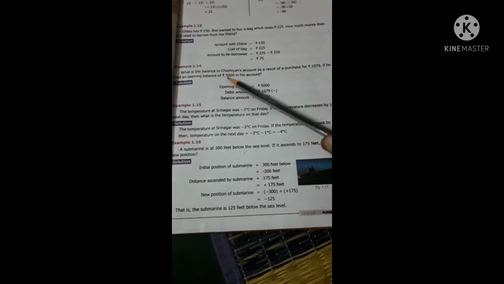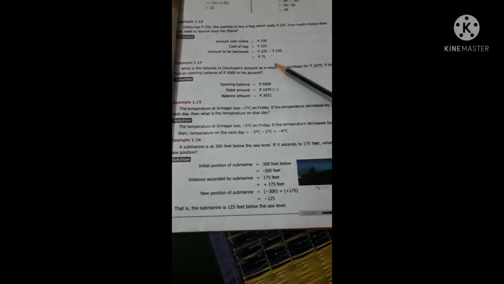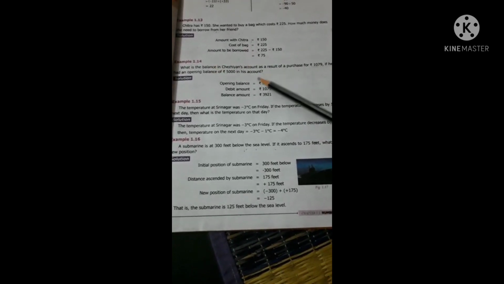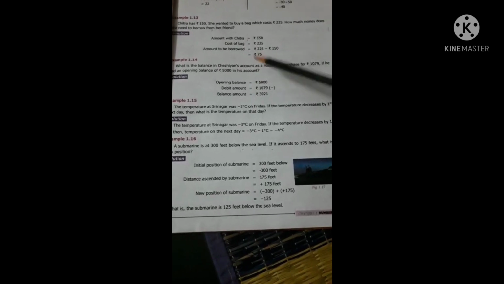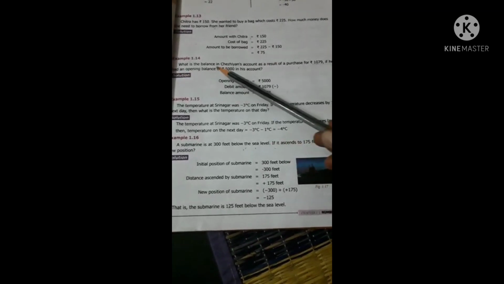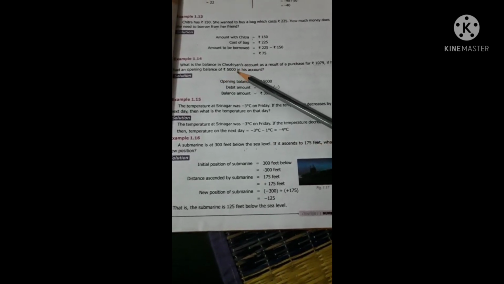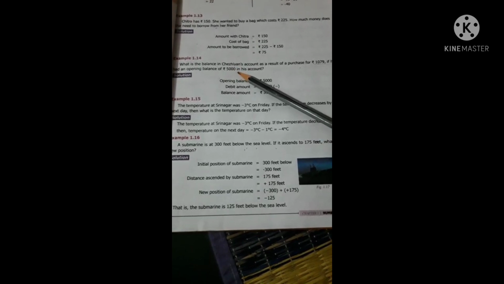So what is the balance in Chilian's account? We want to find the balance. First we know how much he has. He had an opening balance of rupees 5000.